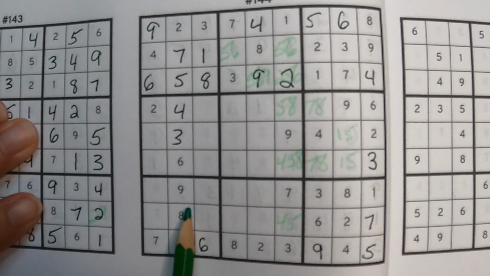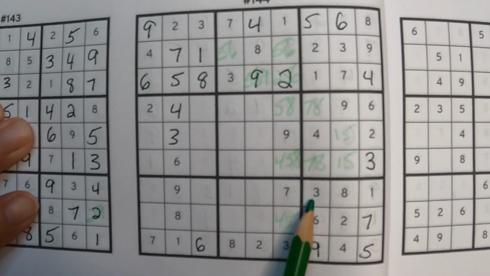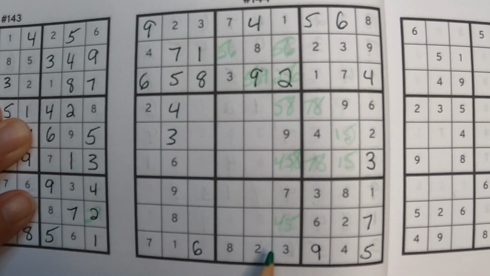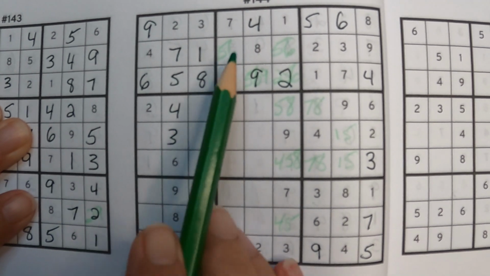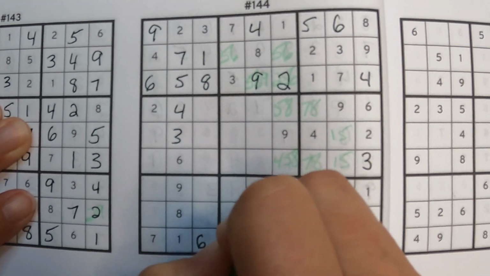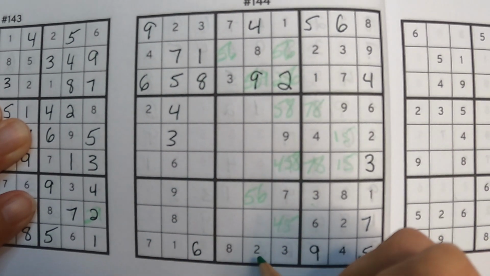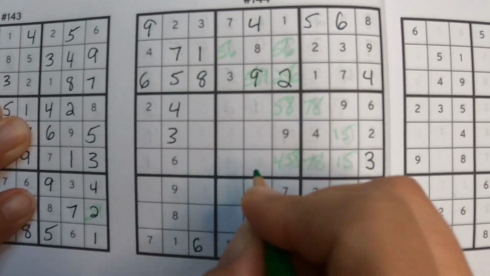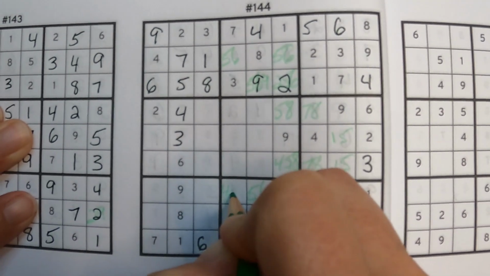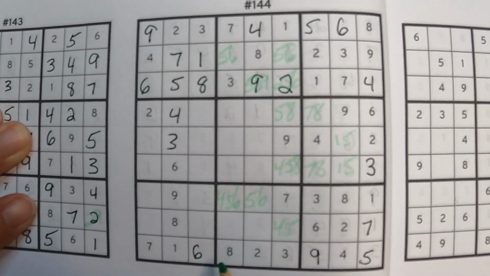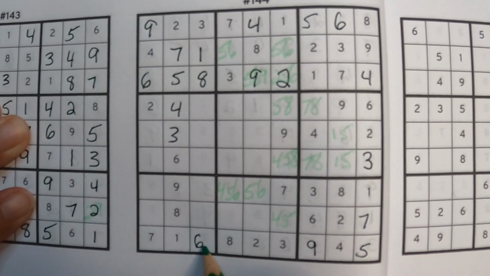If we work on this row, looks like we're missing 2, 4, 5, 6. We've got the 2 here and a 4 here. So 5, 6. Still this 2. So 4, 5, 6. 6 here.